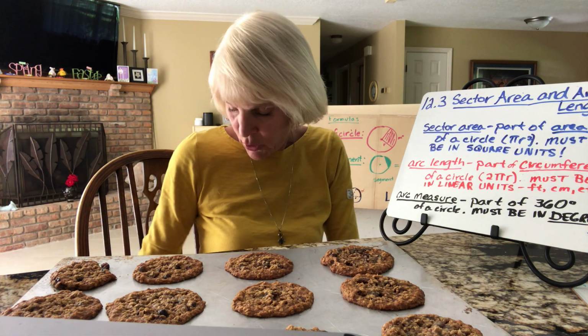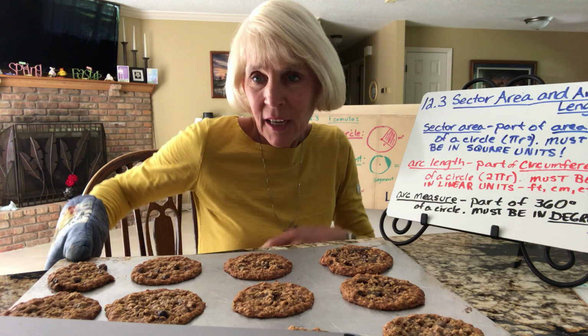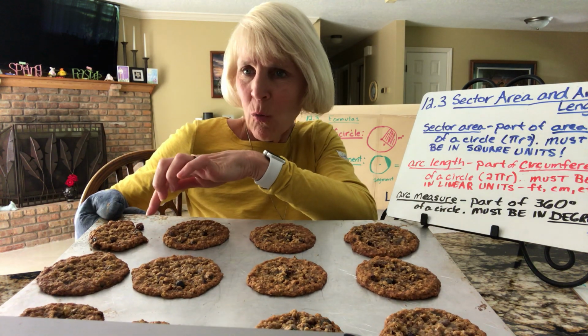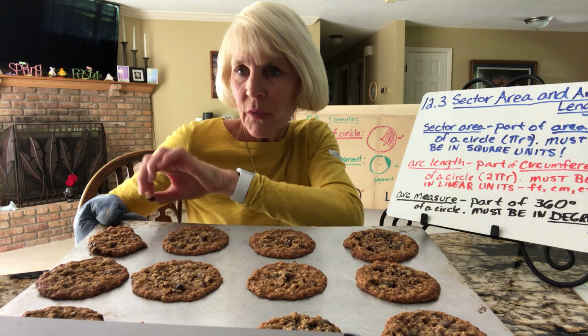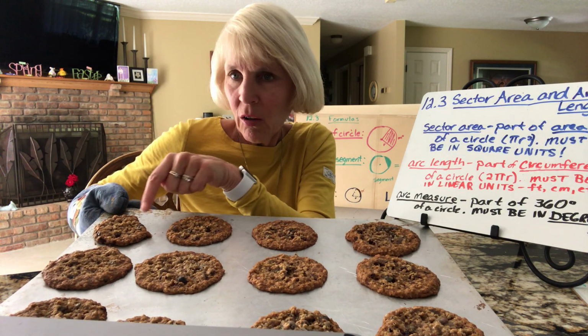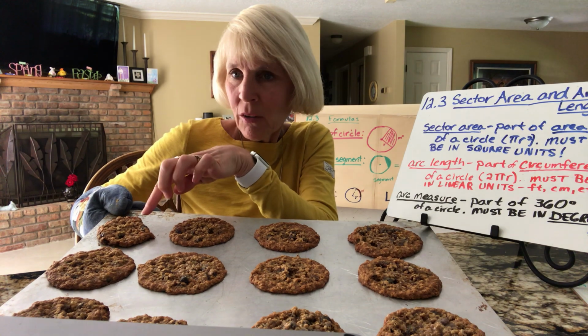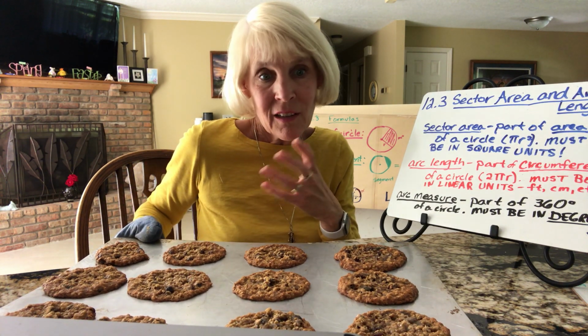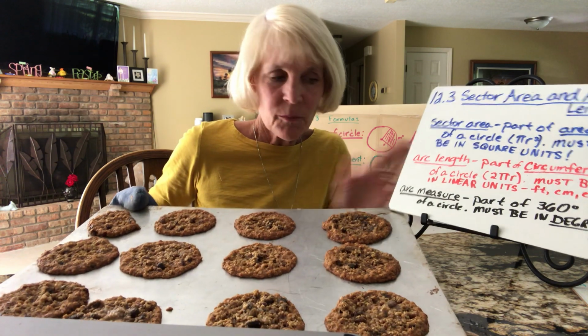So what we're going to be looking at is exactly what I started saying with my cookies here. Man, they are too hot for me to even touch. I'll have to take those away. We're going to be taking a look at what's that called if I just ate that one piece of the cookie, okay? So what is that called right here? So what's this part called, and what's the part of the cookie that I ate?